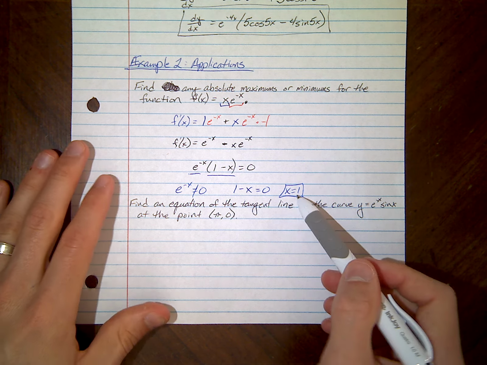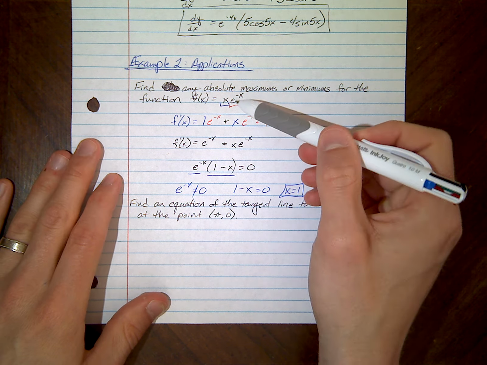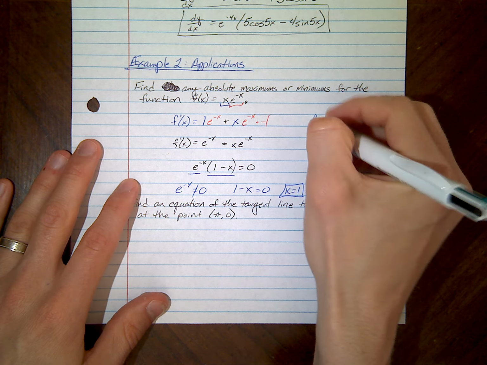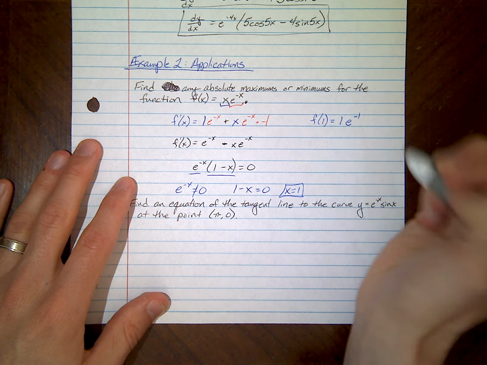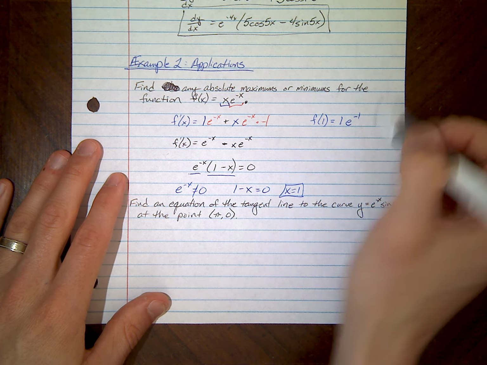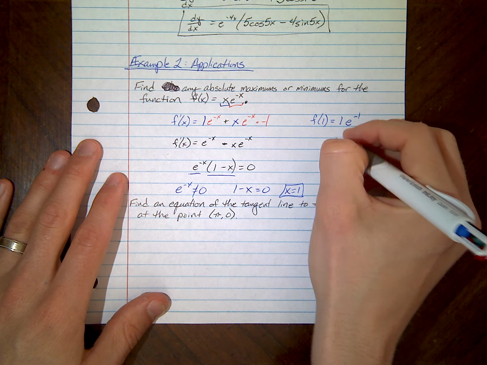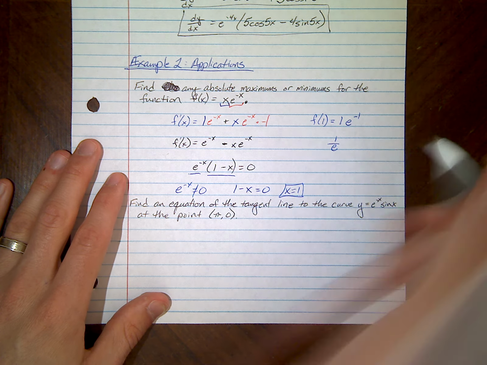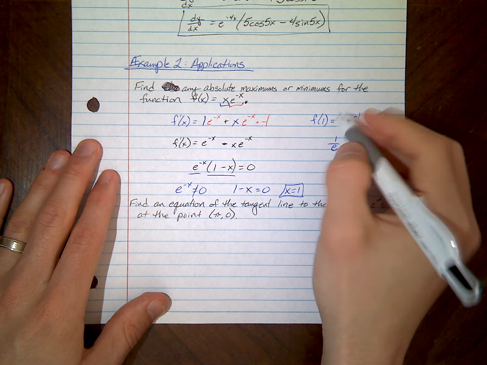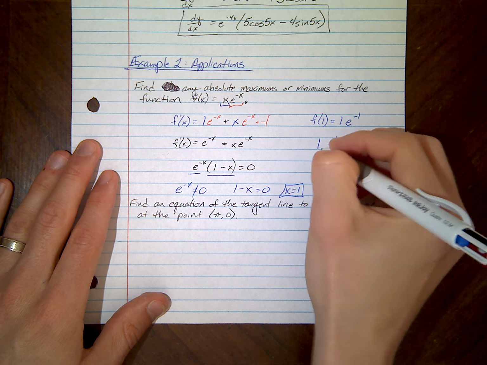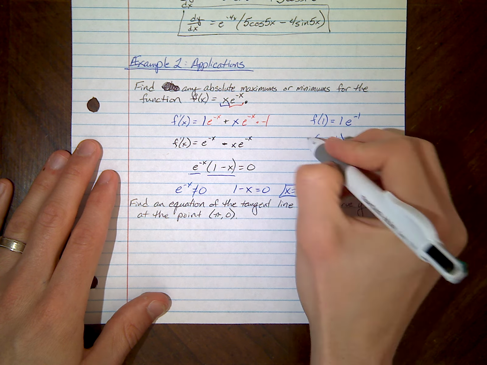All we have to do now to figure out the y coordinate is to plug it back into the original. So f of 1 is equal to 1 times e to the negative first power. When we clean that up, that is just 1 over e. So the coordinates of the point here, it's actually a maximum, are 1 comma 1 over e.